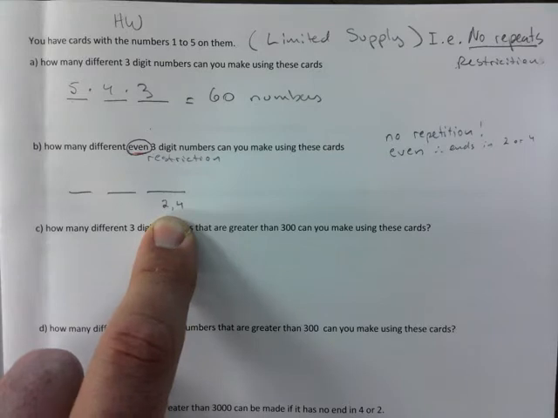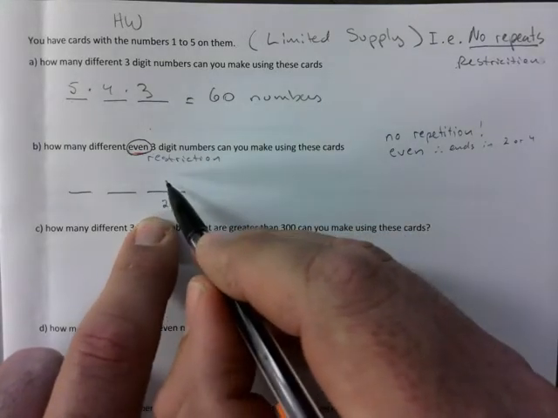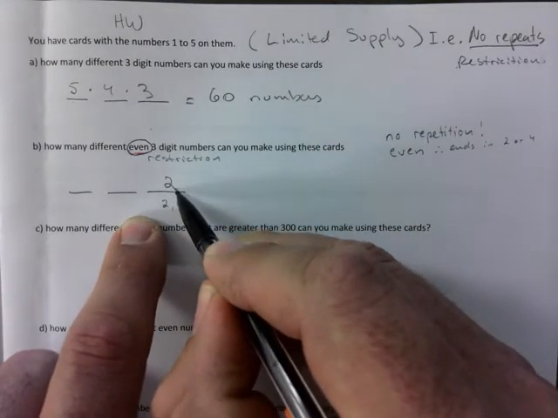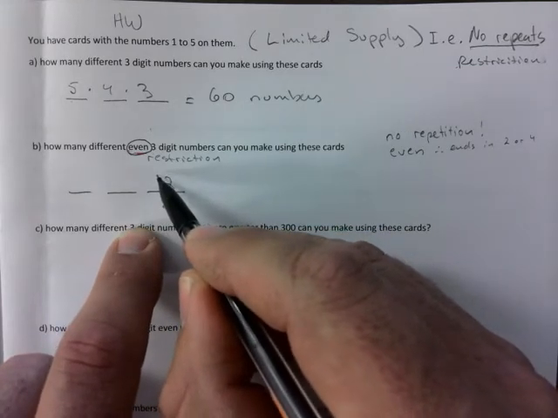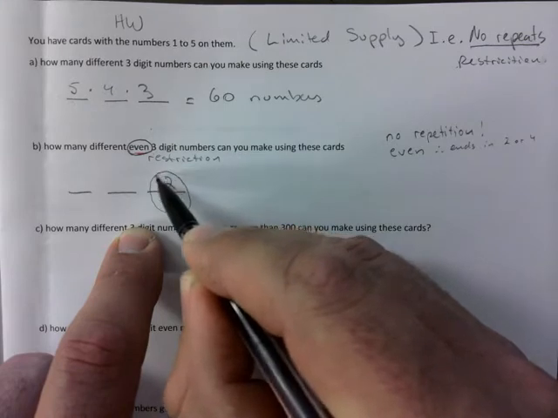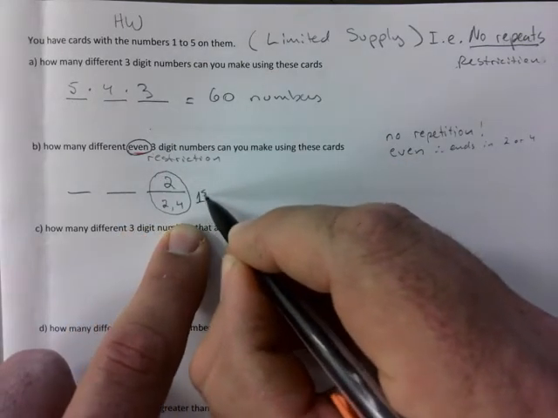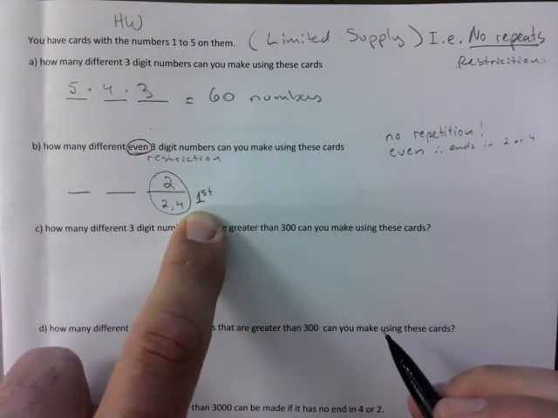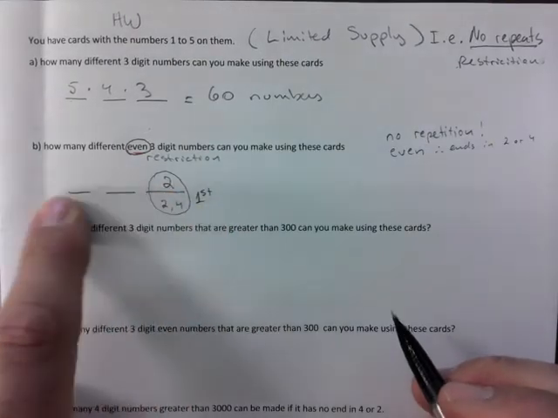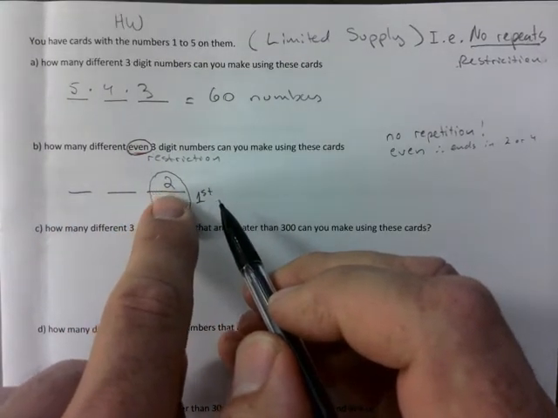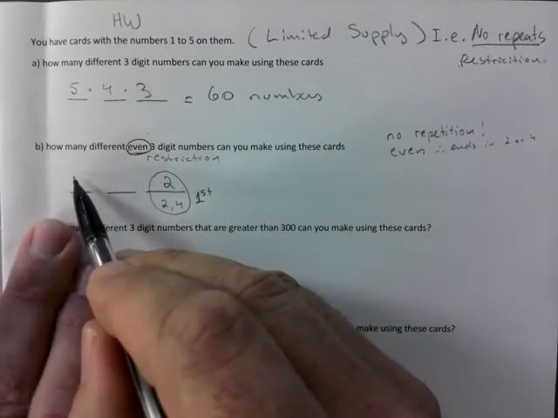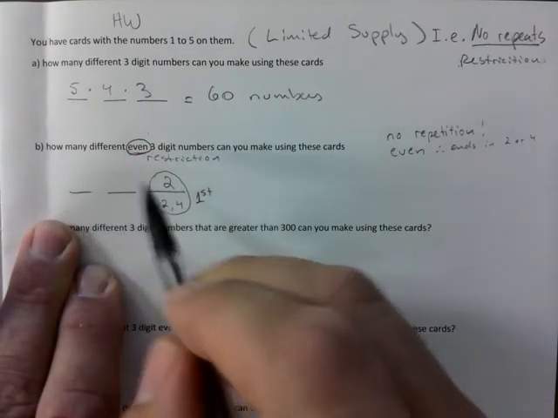You've got 2 choices. I will circle this. First, do this first, and then I take care of the rest. So there are 2 options to make this happen. And then how many cards are left if you take 1?